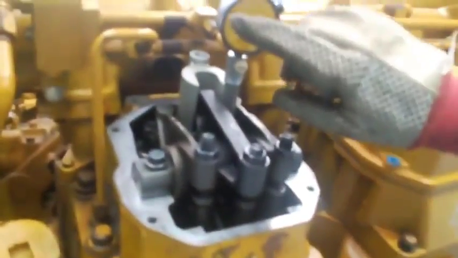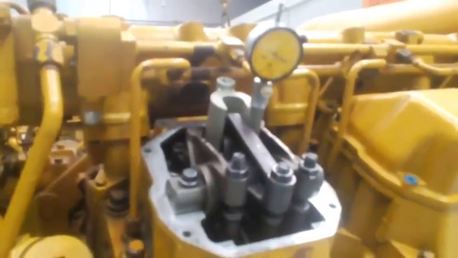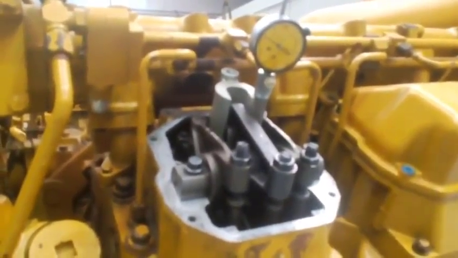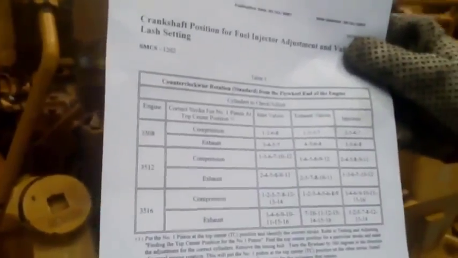So we need to adjust the screw nut so that the reading on the dial indicator reads 0. As we are aware that this engine is on the compression stroke, and during the compression stroke we can do the injector timing for 2, 4, 5, 8, 9, 11 injector, and this is injector number 2. So we are going to set the injector timing for this particular injector.